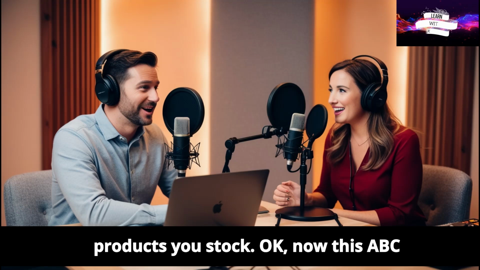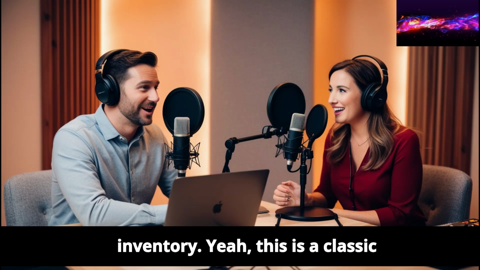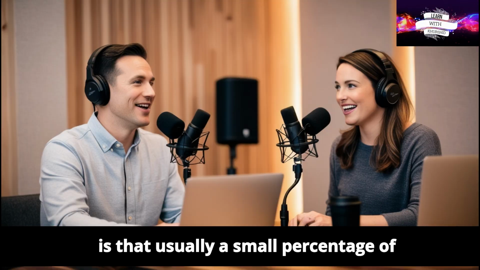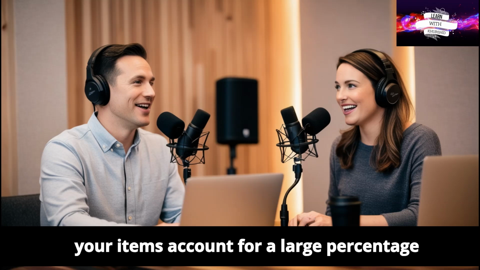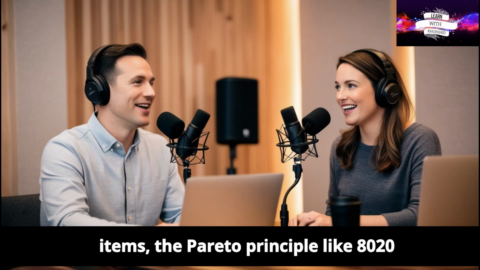Okay, now this ABC analysis sounds interesting. Prioritizing inventory. Yeah, this is a classic inventory management technique. The idea is that usually a small percentage of your items account for a large percentage of your total inventory value. The A items. The Pareto principle, like 80-20.